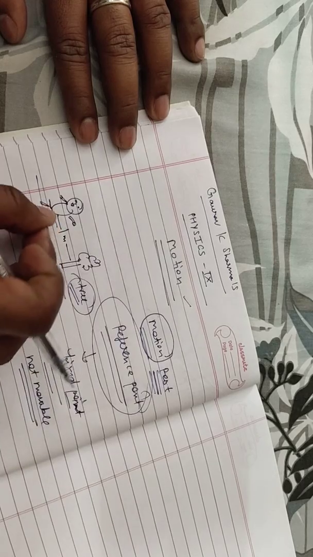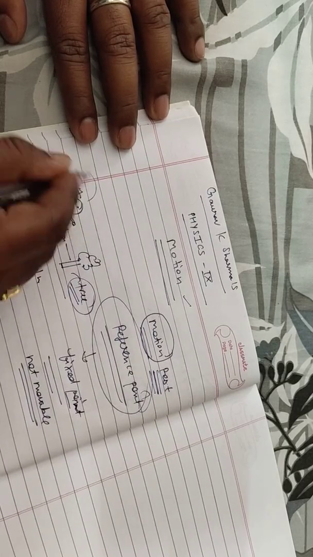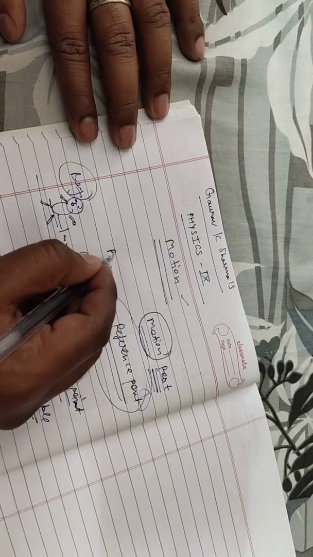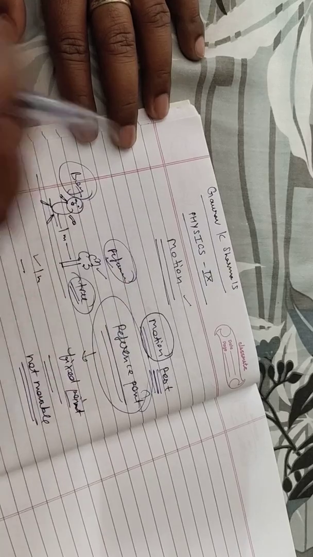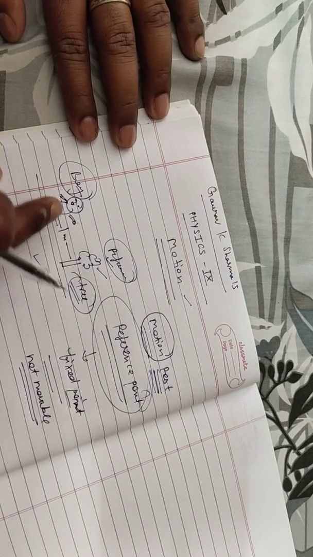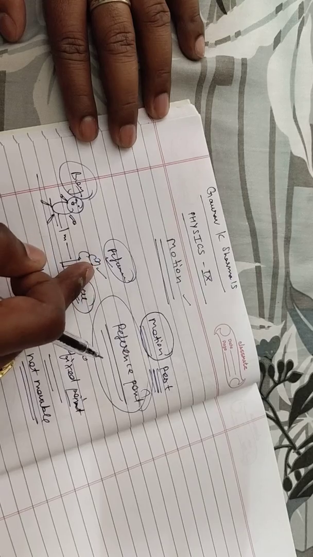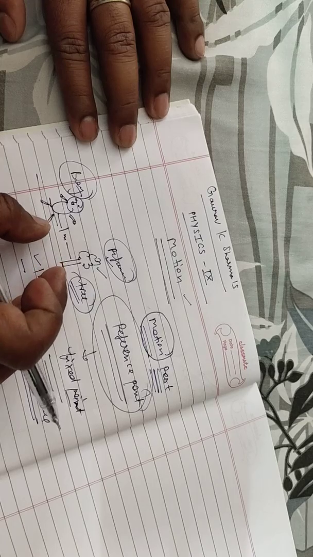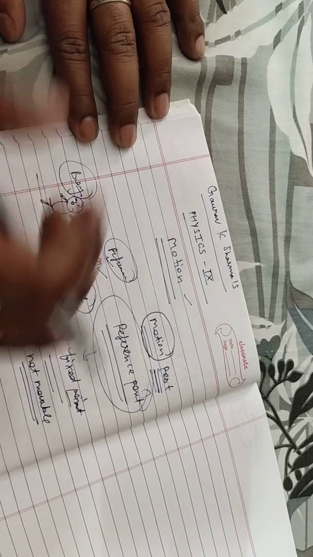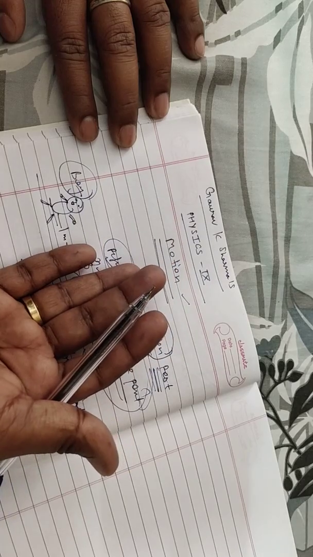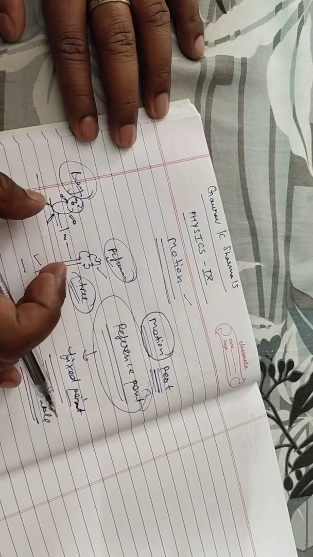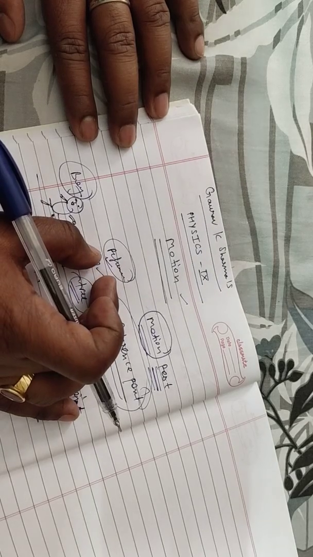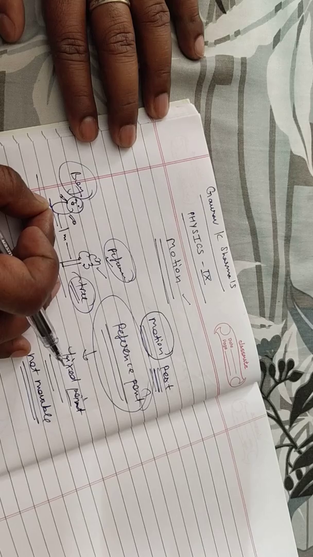If a body, here the body is the boy, does not change its position with respect to a reference point, which is the tree here, regardless of how much time passes, then that body is said to be at rest.